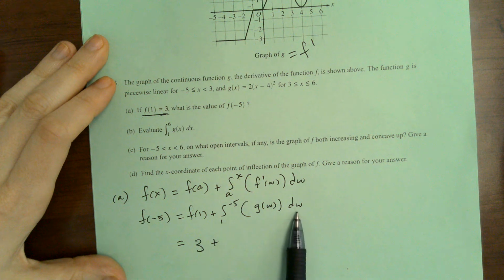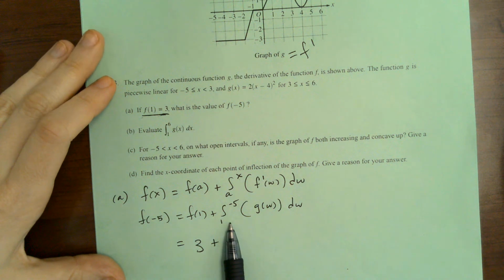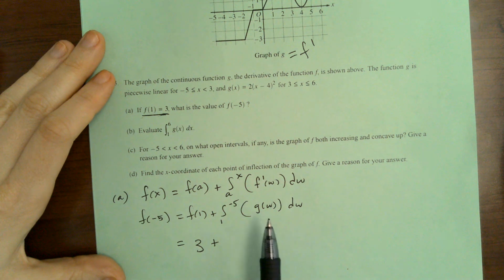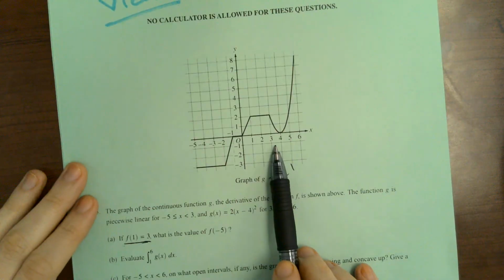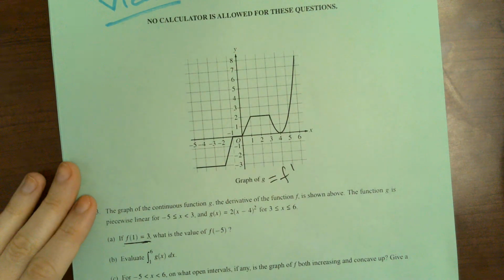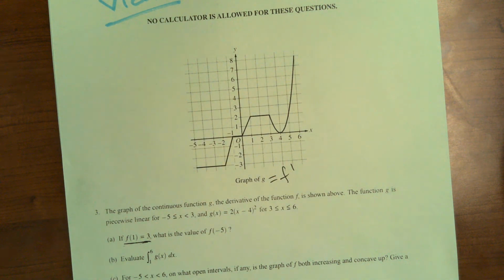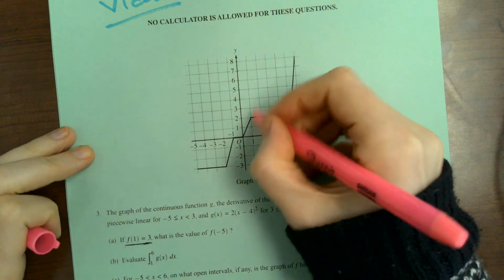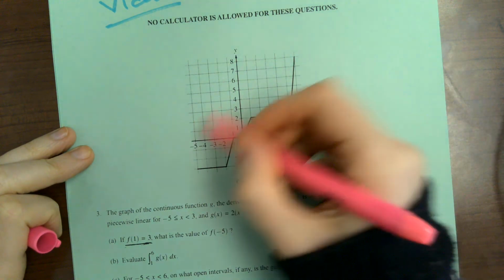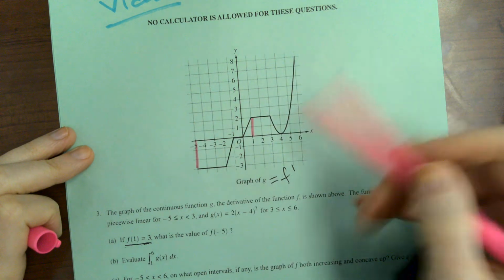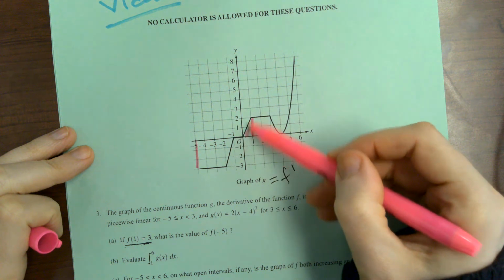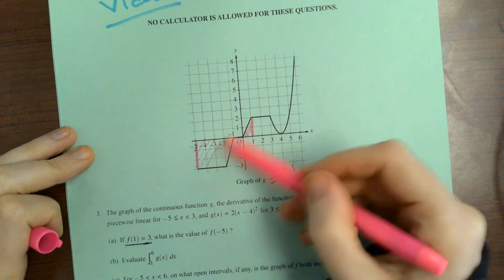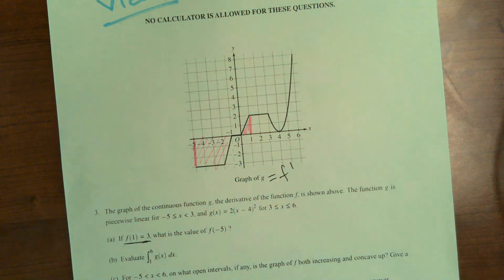Guys, what does the integral mean? It means the area under the curve. So we've got the graph of g right up here, and we need its area from 1 to negative 5. So we're going to start here at 1, and then there's negative 5. Okay, so we are interested in this area.